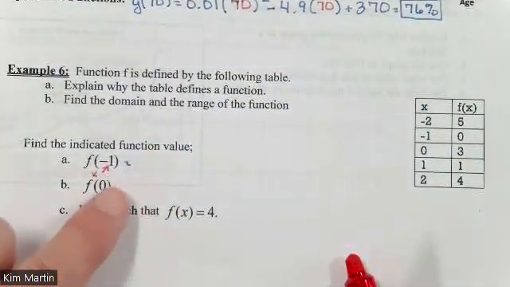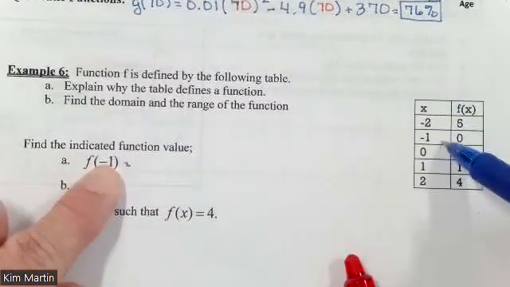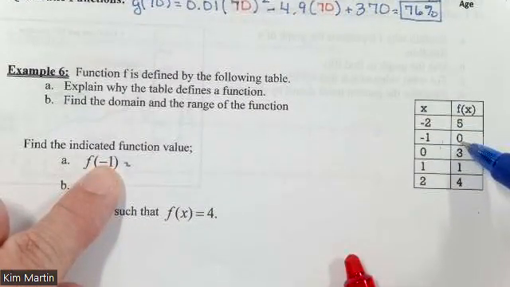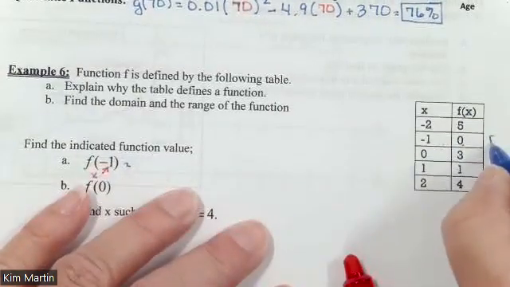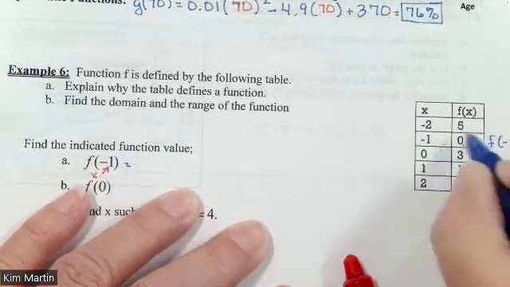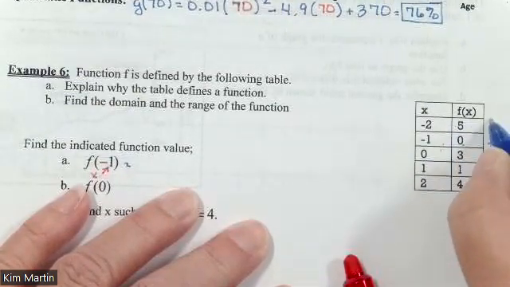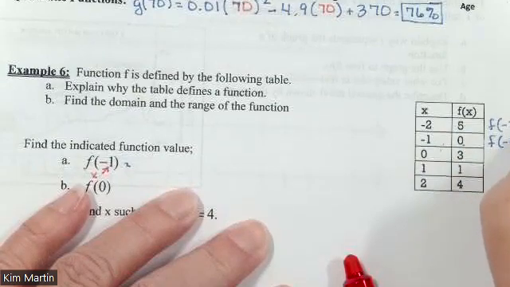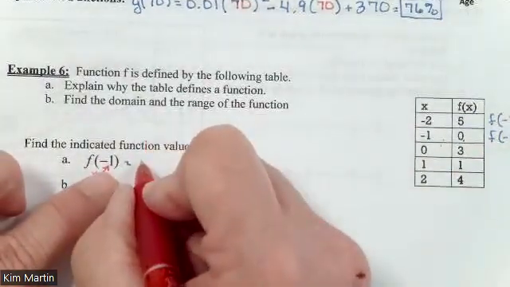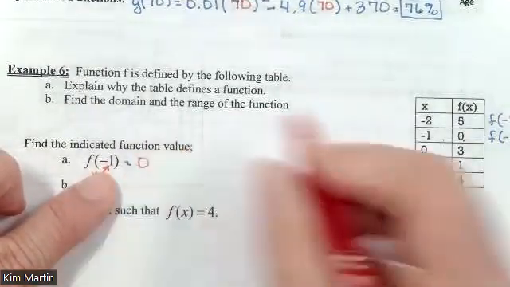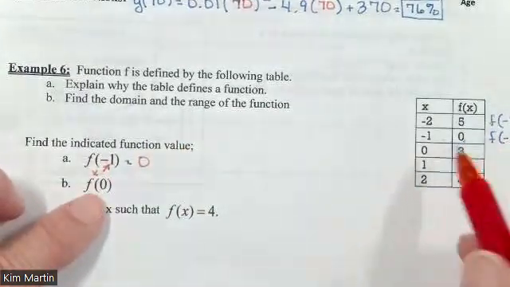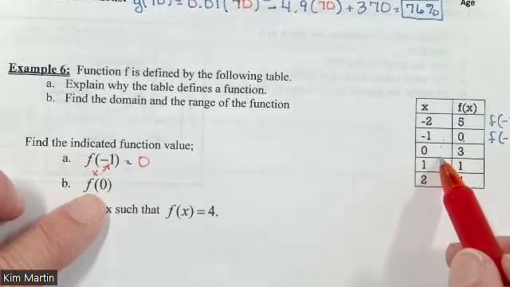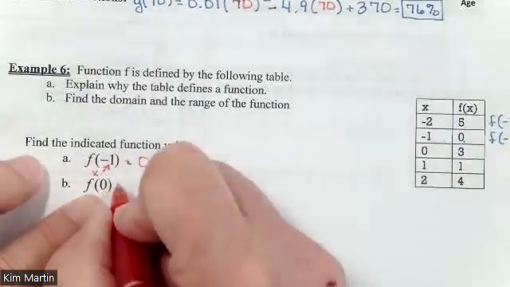So if x is -1, what is your y? 0, or your f of x, in this particular case f of -1. This is how you would write that. This one would be your f of -2 equals 5. So this one would give us 0. What is our f of 0? What is our y function? 3.